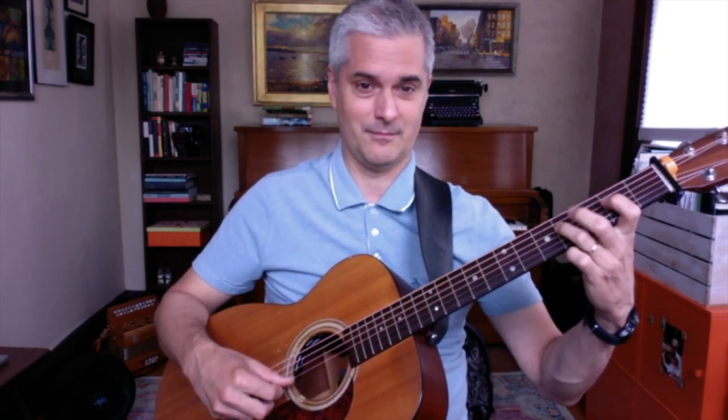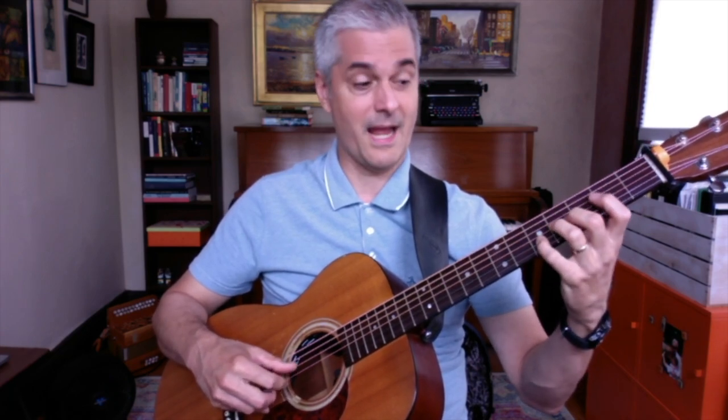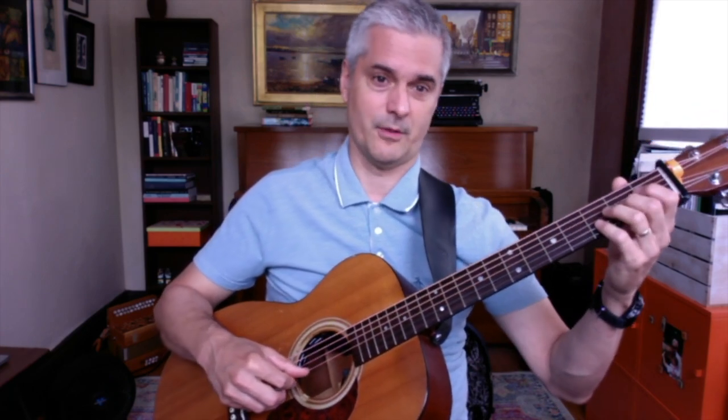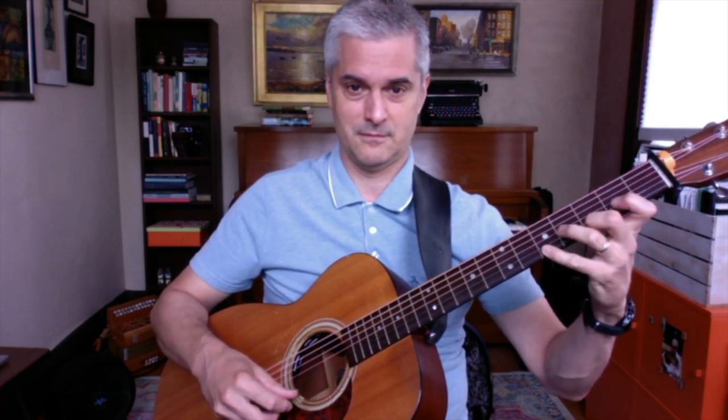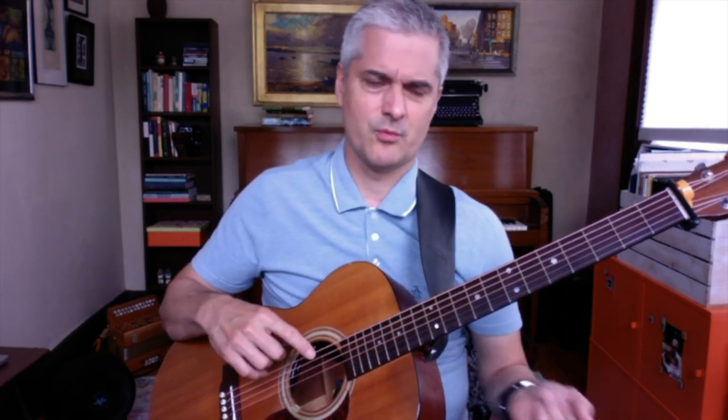That's not entirely true. But the ones you need to know for Irish music, there are 2 major key modes and 2 minor key modes. The major key modes are the major scale and the Mixolydian mode. And the 2 minor key ones are the Dorian mode and the Aeolian mode. Okay, so that's not so bad, right? Now, what do I mean by the major ones and the minor ones?